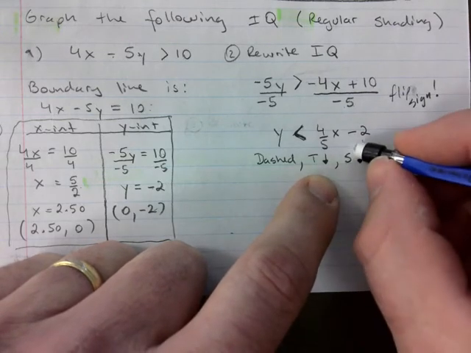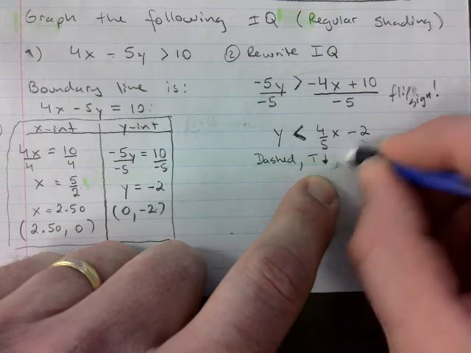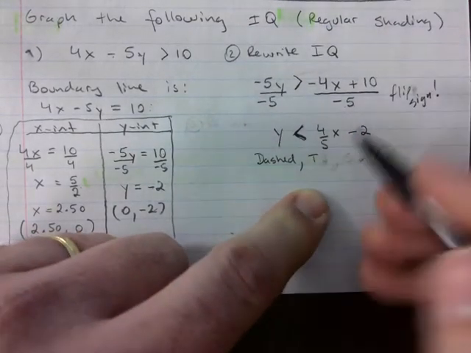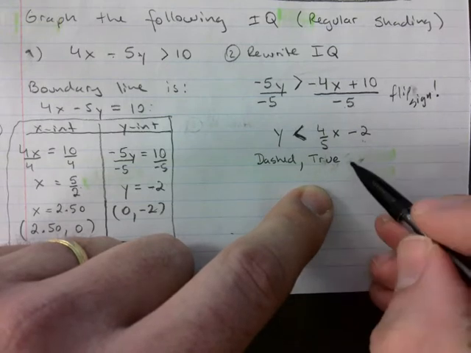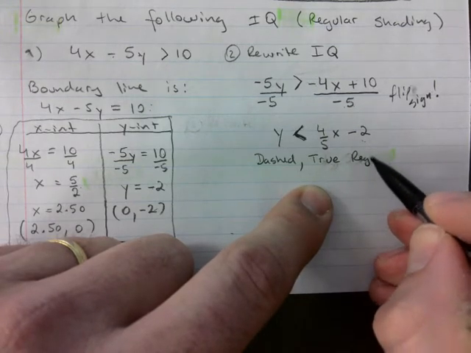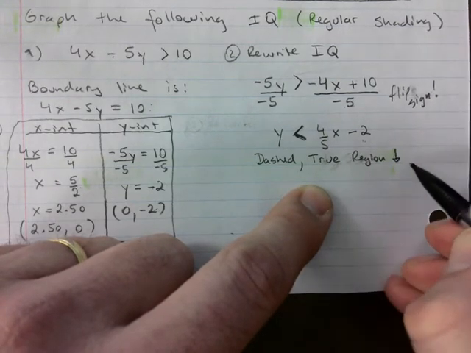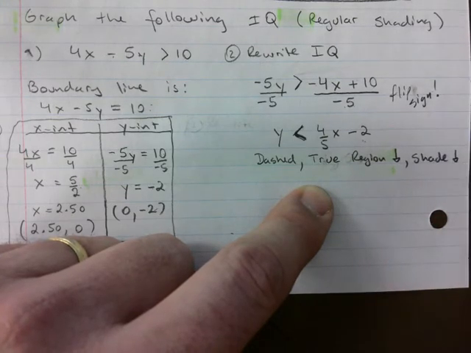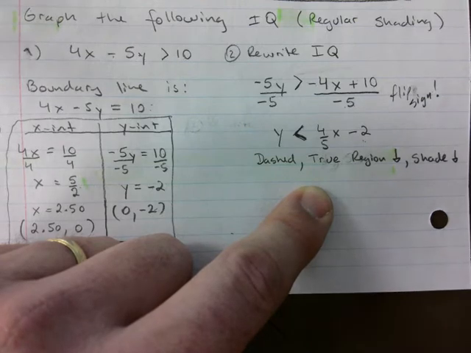Sorry, I'm fast forwarding here too much. You're going to be like, what did he just do there? Sorry. True region is below, shade below. Later on, I will shorten it, but for now, you need to see the whole thing.